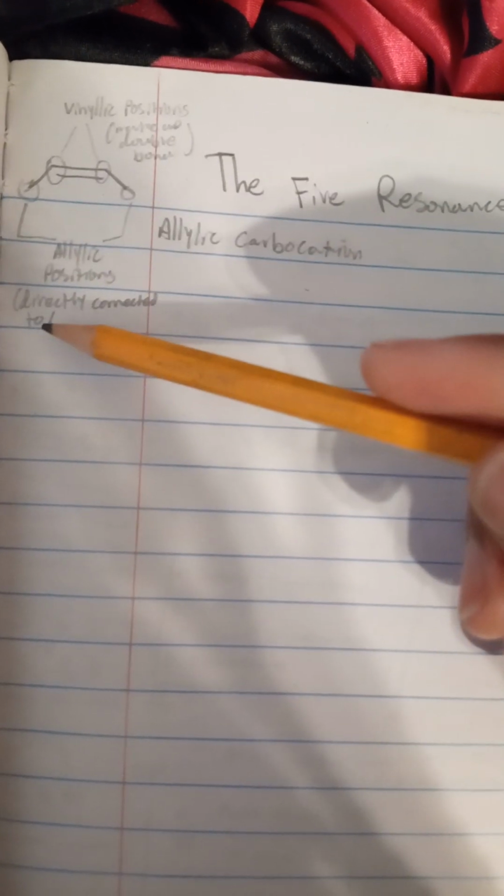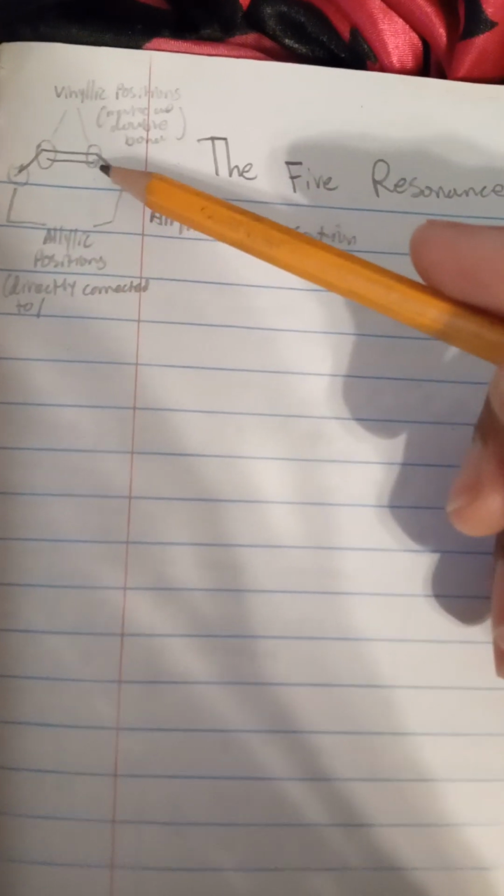The allylic carbocation is saying, well, first we define what the vinylic and allylic positions are. So the vinylic positions are what make up the double bond.